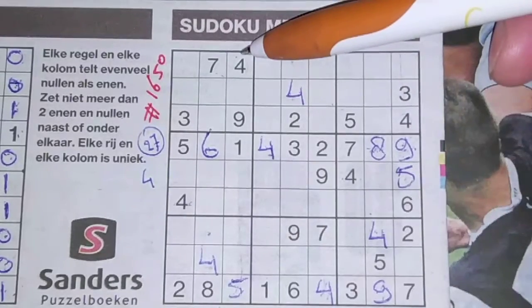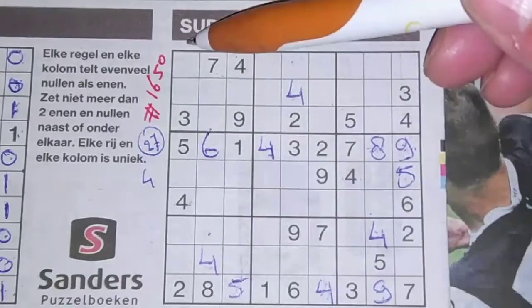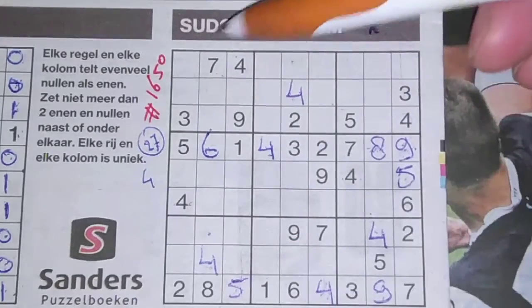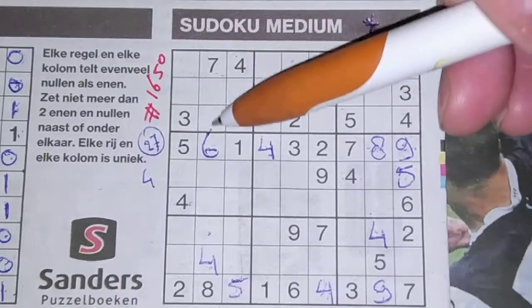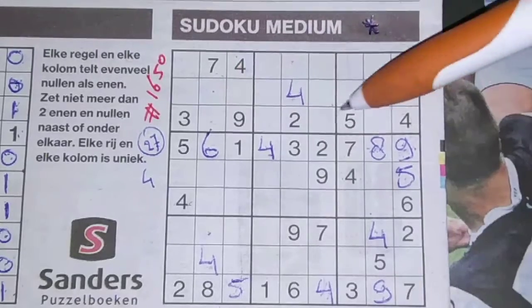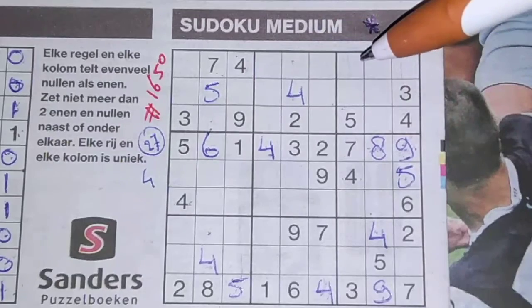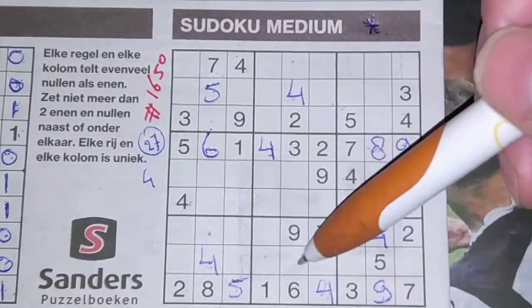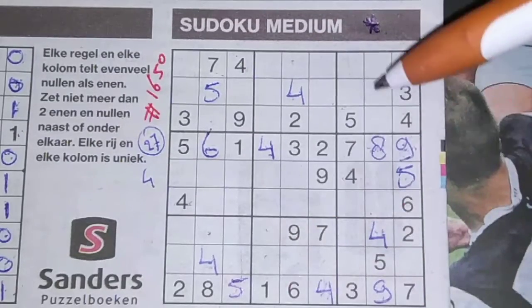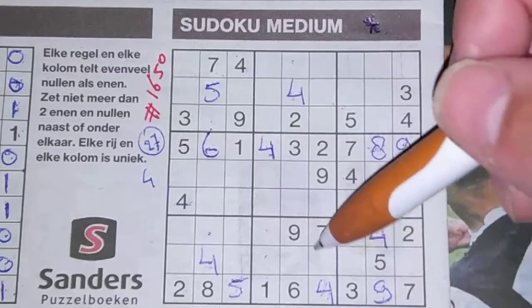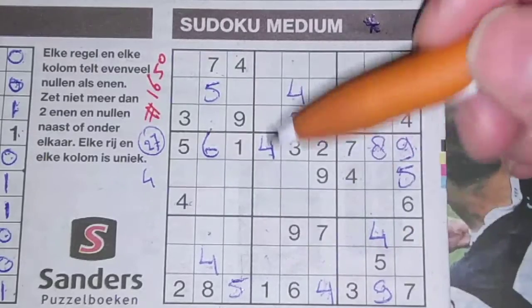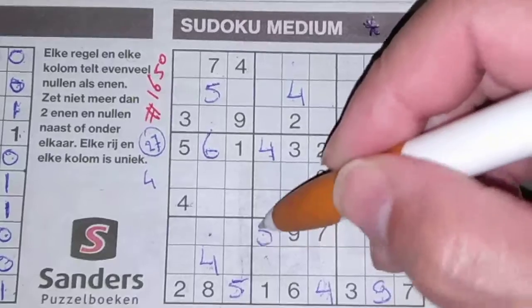5 in this column, the third column, 5 in the first column, so in the column between, the second column, the only 2 places for the 5 should be here or there. We see here 5, no 5 there, 5 should be there. 4 missing numbers in this big square. One of the missing numbers is 5. We see here 5, no 5 in these 3 boxes. 1 box left for the 5 should be there.